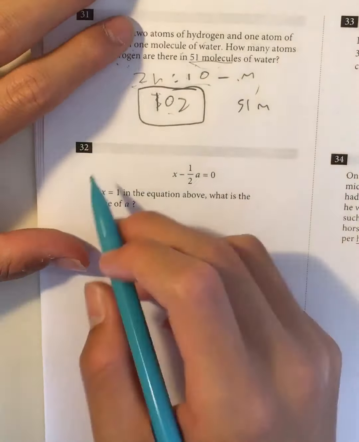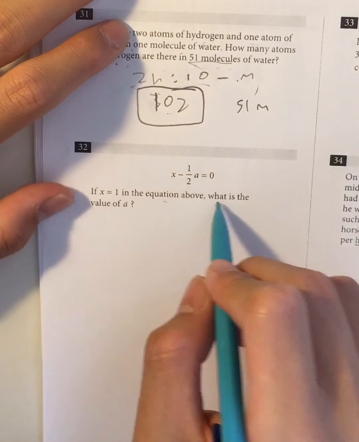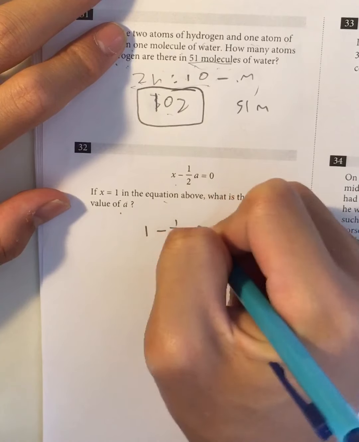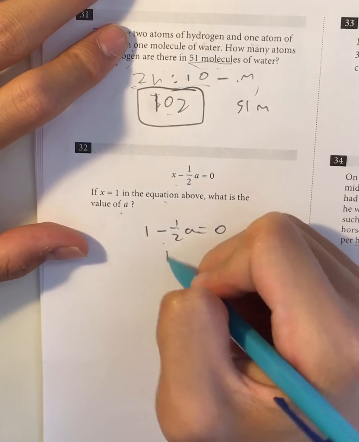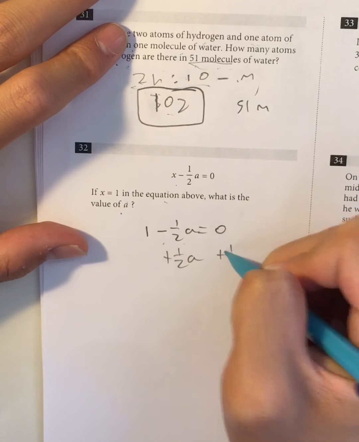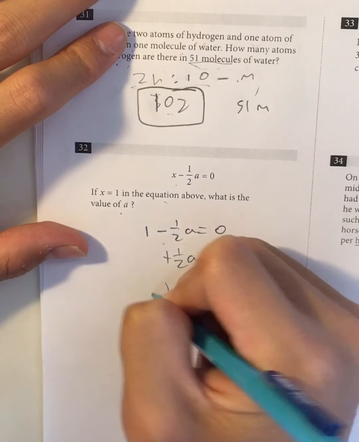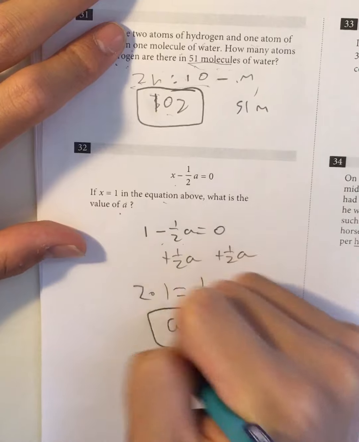Alright, next question, 32. If x is equal to 1 in the equation above, what is the value of a? So let me just plug in 1. So 1 minus 1/2 a is equal to 0. I'll add 1/2 a on both sides. That'll give me 1 is equal to 1/2 a. Multiply both sides by 2, a is equal to 2. Meaning your answer is 2.